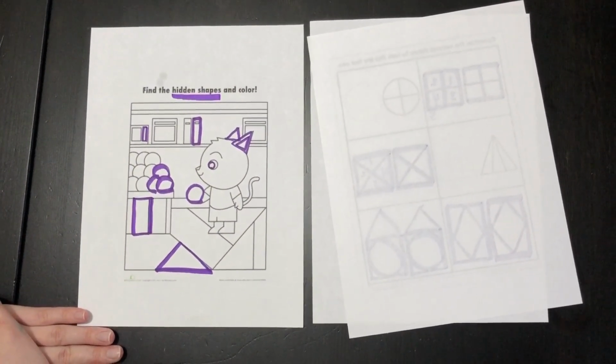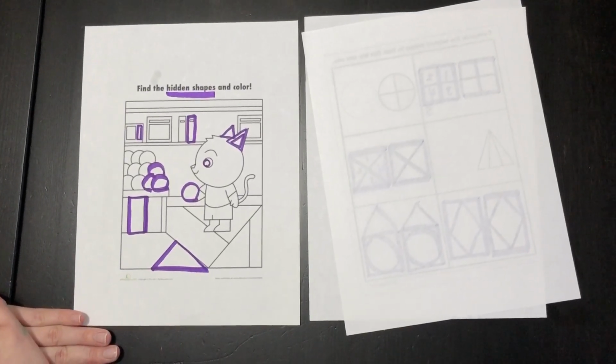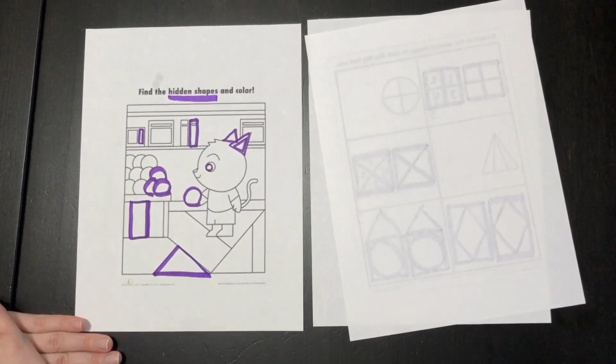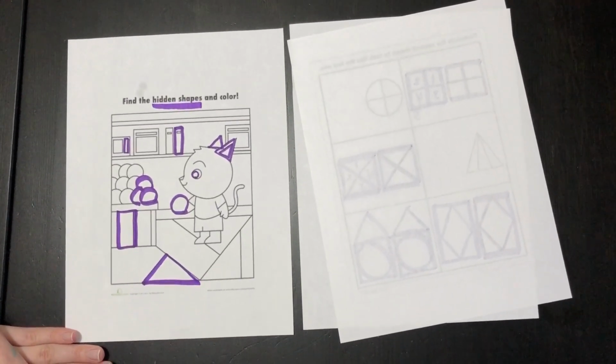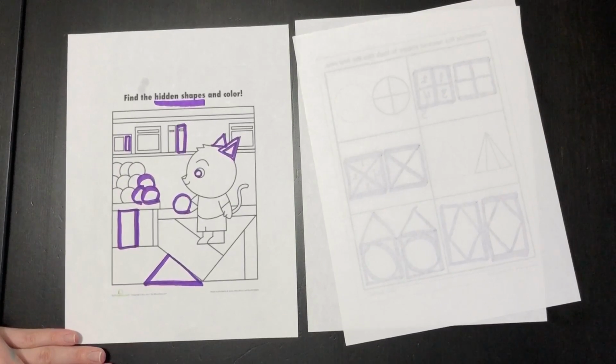So boys and girls, don't let these shapes trick you. Have fun with them because you can make so many cool things out of them. That's the best thing about shapes. All right, good luck practicing your shapes at home.